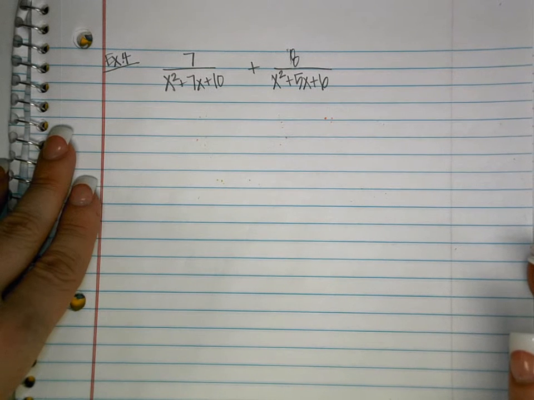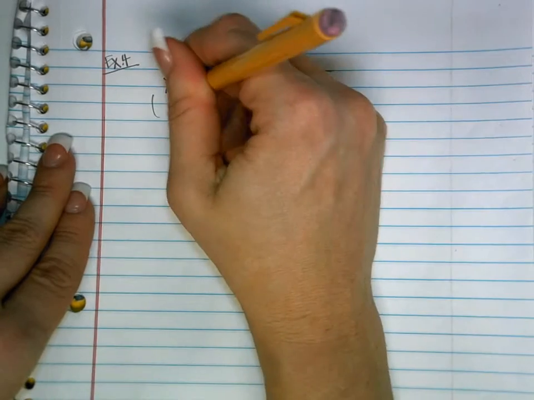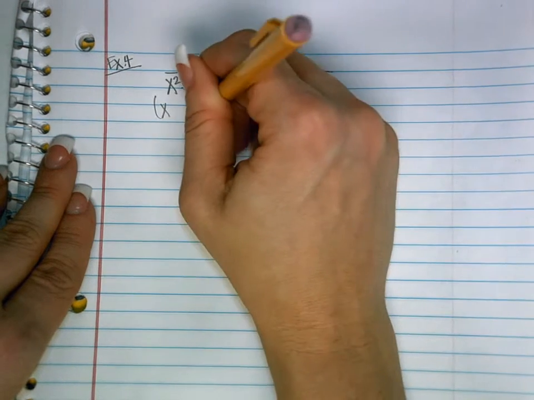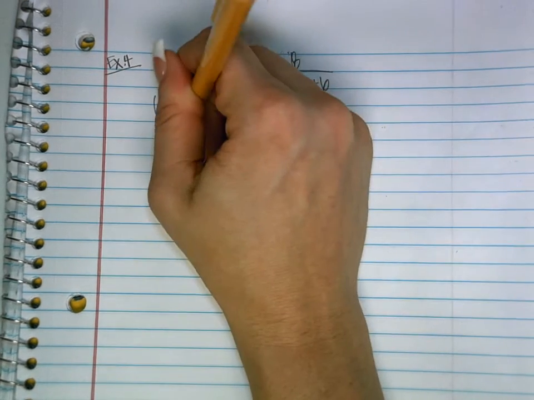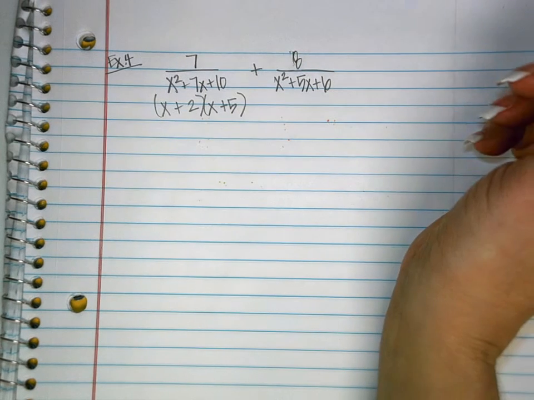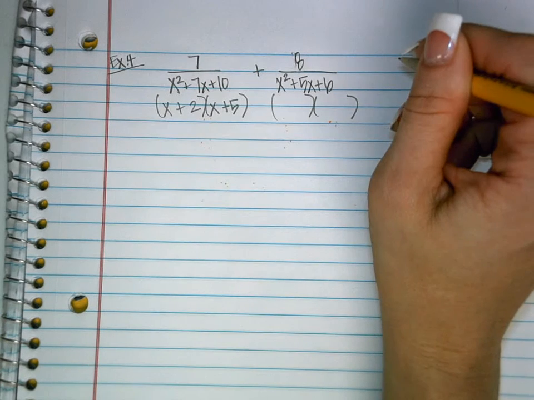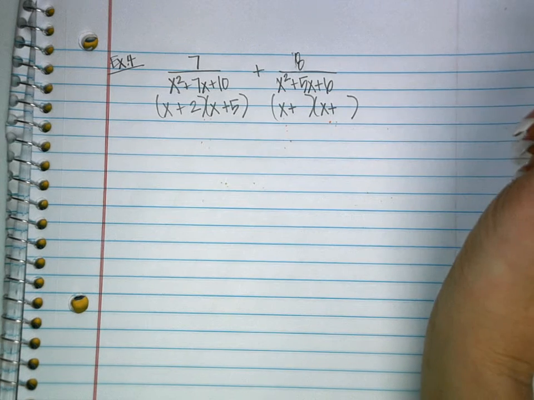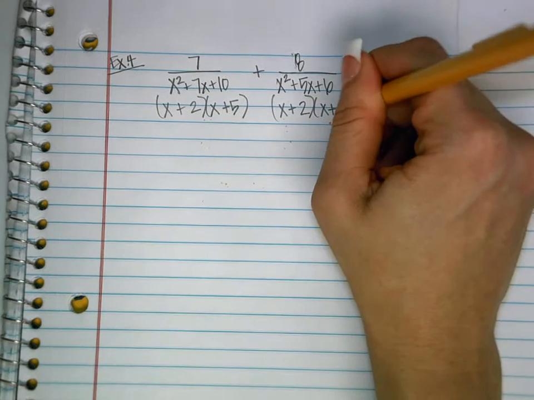So to find your LCM, what are you going to have to do here? Factor first. Okay, so what is x squared plus 7x plus 10? What does that factor into? You can just do it right underneath. What multiplies to 10 and adds to 7? They can be both positive, both negative, or one of each. Both positive, so x plus 2 and x plus 5. For your second equation, how does this factor? Both positive. So what multiplies to 6 and adds to 5? 3 and 2. Okay, it is not 6 and 1.